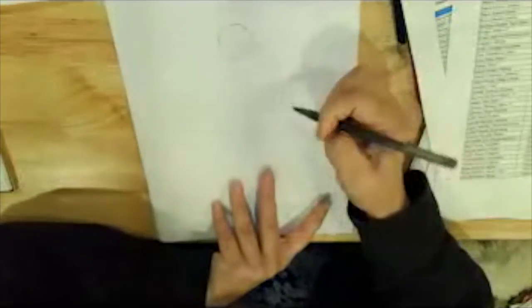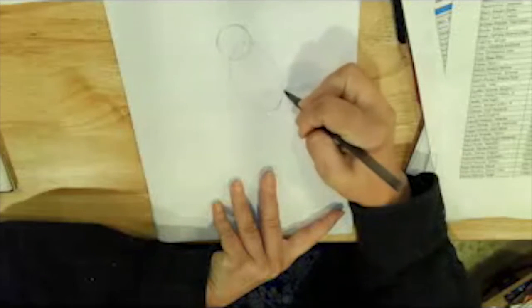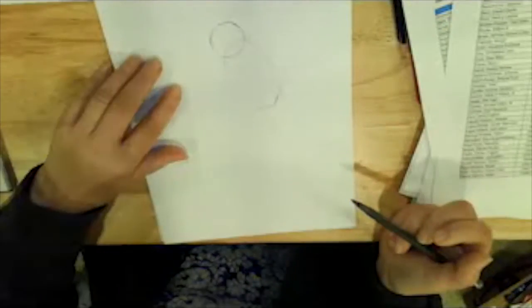And then the next thing I'm going to do is make a long tail, and it's really like an angle sticking off the end. You want to make the tail longer than you think it should be because birds have heavy beaks, and if they didn't have long tails, they would fly straight down. They wouldn't be able to fly level. So their tail is like their counterbalance.